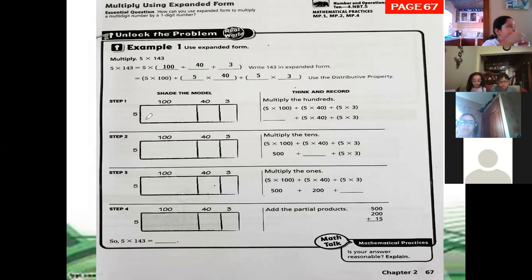But why in color red? Just use it, Sophia, just to make a distinction that the color red is going to be 100. It's not because of something special. It means that we're going to change the model. I already changed 100, it means that I'm going to multiply the hundreds. So 5 times 100 is?